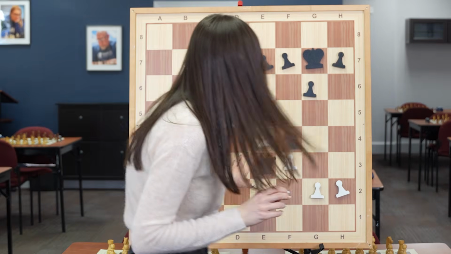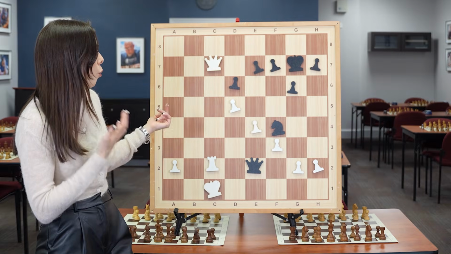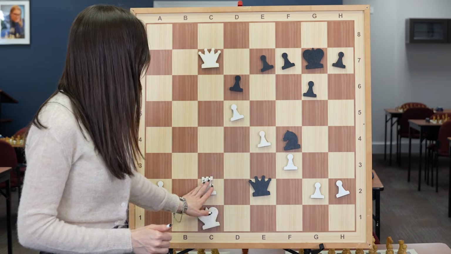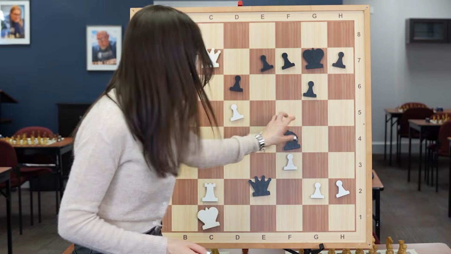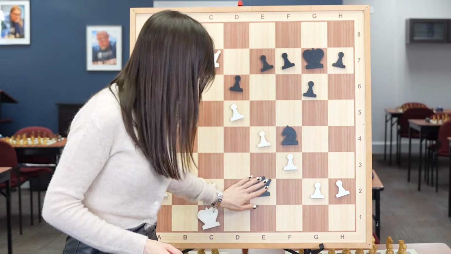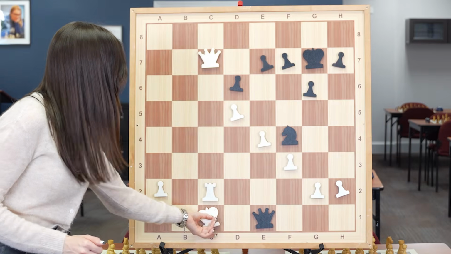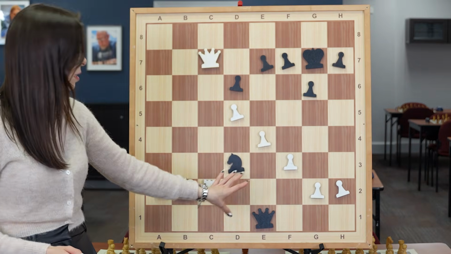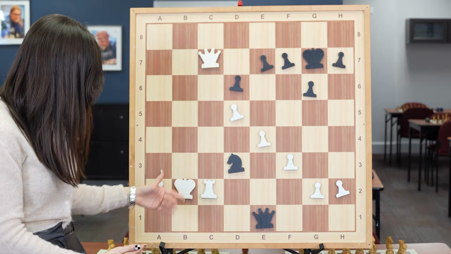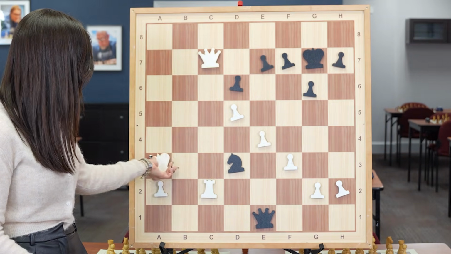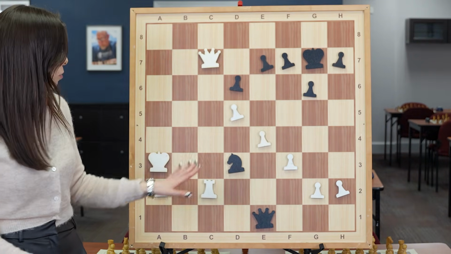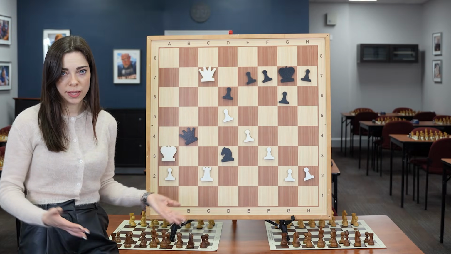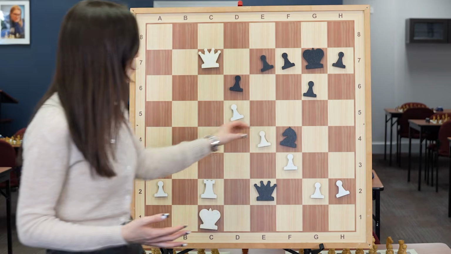I go back to my position exactly here, and then I think, what if I change the order of operations? So if I want to swap the move order, instead of starting with knight d3, what if I start with queen e1? And then king b2, I have another check, knight d3, same thing, I just swap the order. The only move, actually two moves, queen a3 or queen b3, but whatever white does, oh my god, queen b4, checkmate.